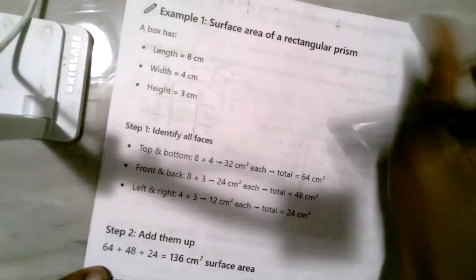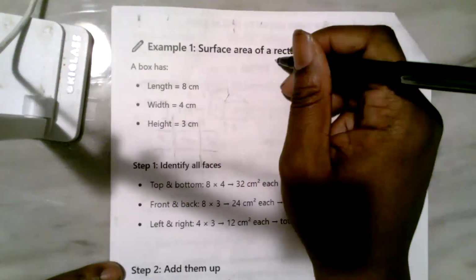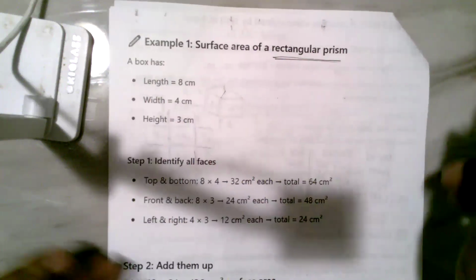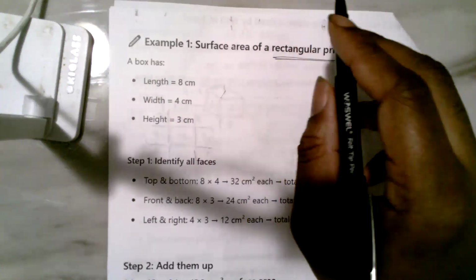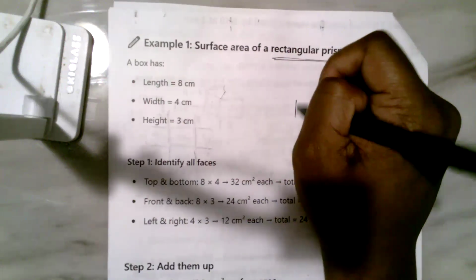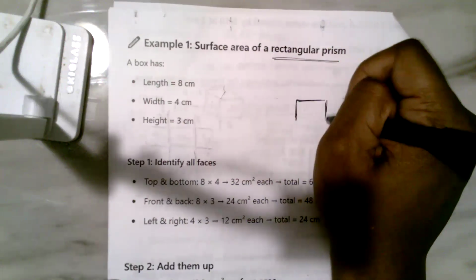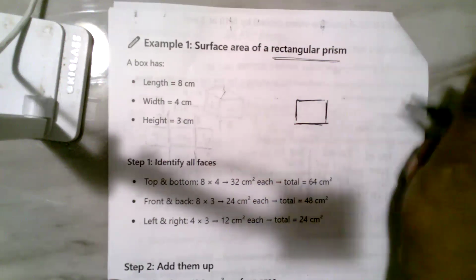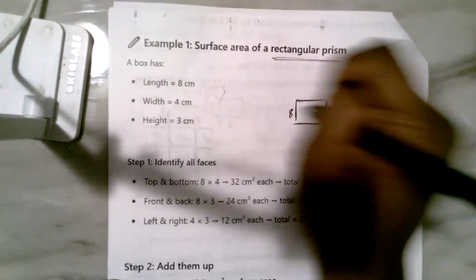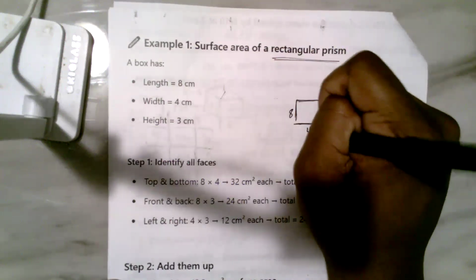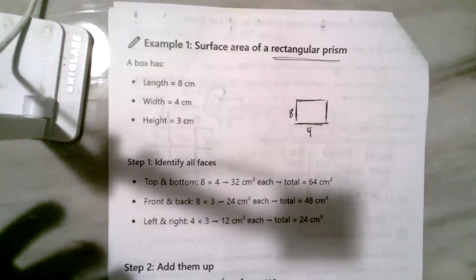Well, let's practice. What I love to do when doing a surface area of a rectangular prism is you want to draw it out, and you want to start with the bottom, because the bottom is the base. The base is always good. It helps you. Look, the length is 8. The width is 4. Simple, right?